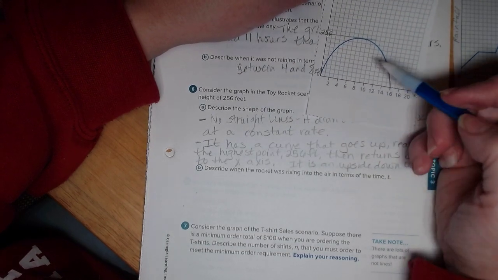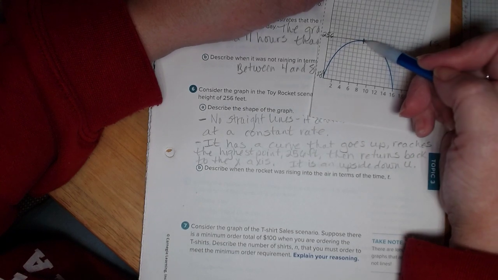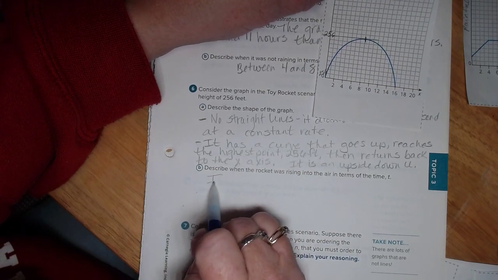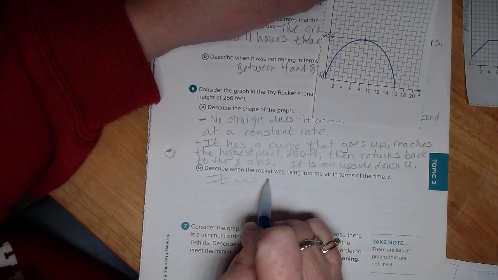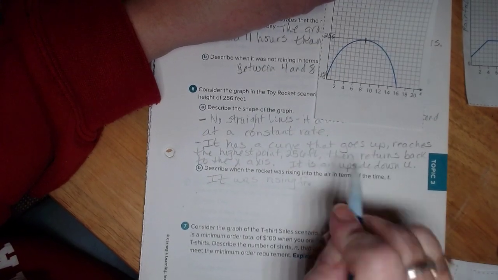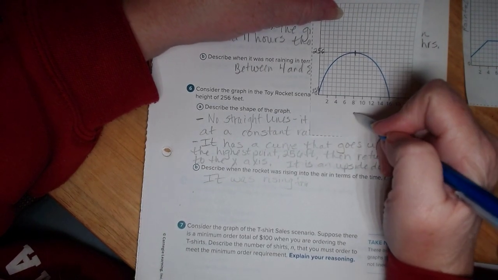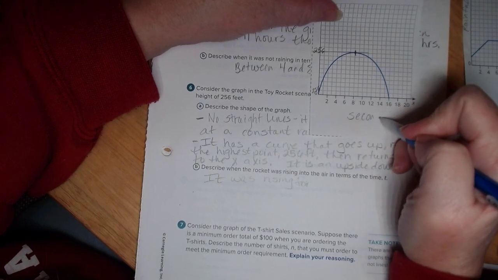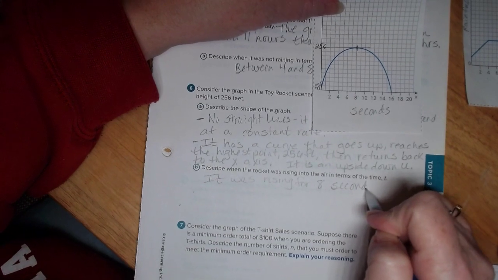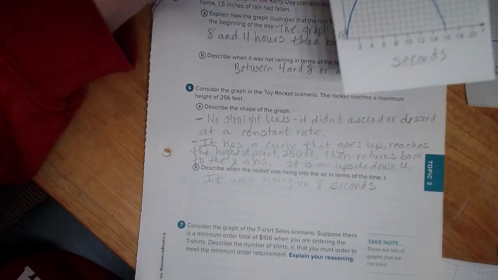Okay, so when was the rocket rising? When did it start to come back down? It looks like here it was at its peak, so it was rising for, let's think about this. What do we think this time is broken up into? I don't think it'd be minutes for a rocket to go up for 8 minutes. That just doesn't seem right. So it must be seconds, rising for 8 seconds. Okay.